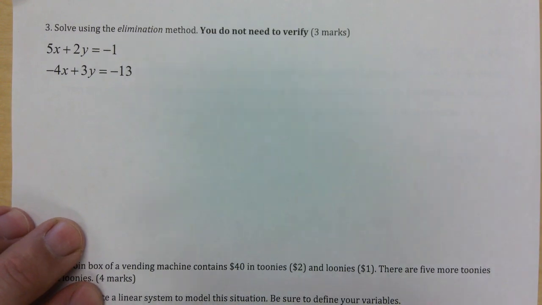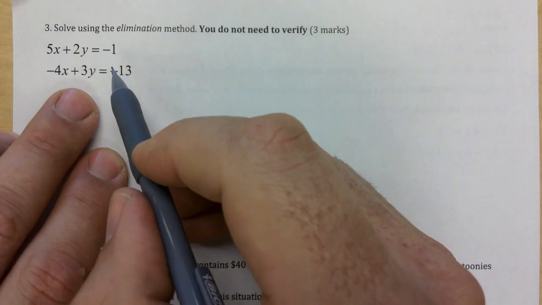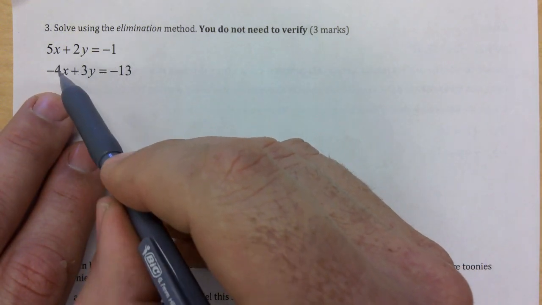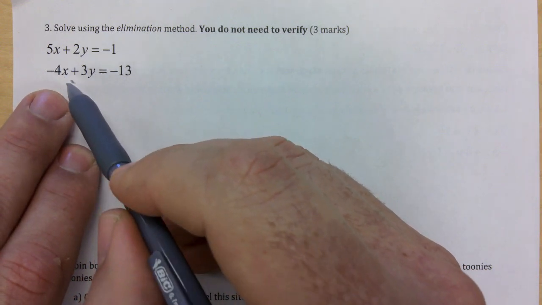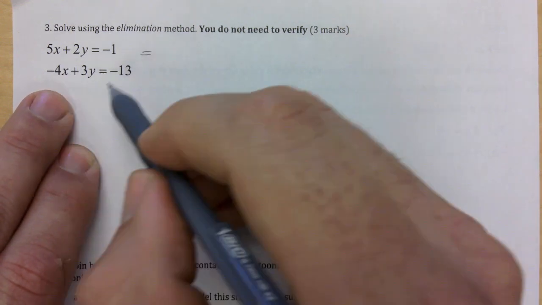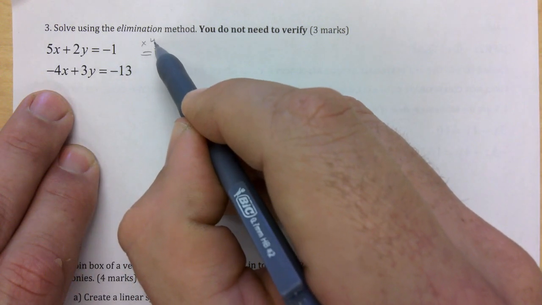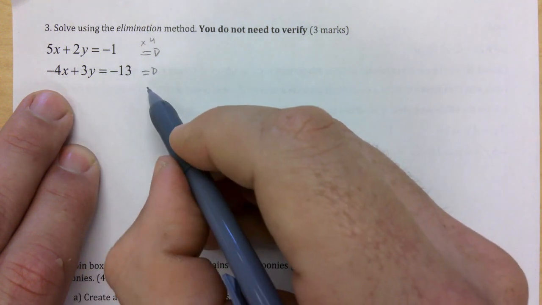Question 3, elimination. This one was done fairly well. And so you either choose to try to eliminate the x's or the y's. In this case, I will go and try to eliminate the x's. So I will multiply the top by 4, be clear as to what you're doing, and I will multiply the bottom one by 5.